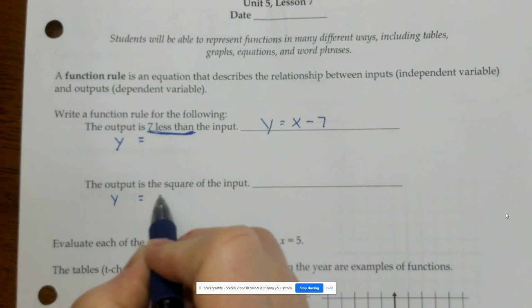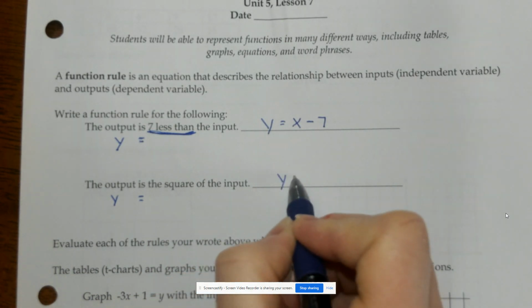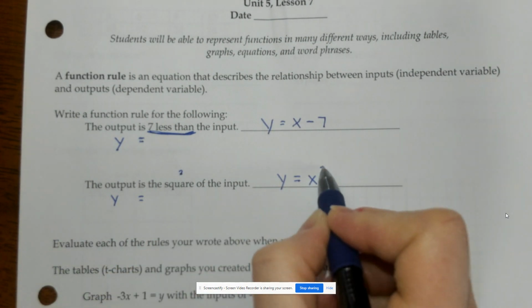The output is the square of the input. So to square something means using an exponent. The output is squared, that's your little 2 up in the corner, y equals x squared.